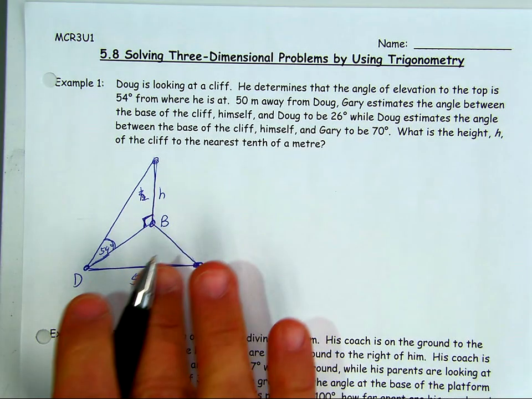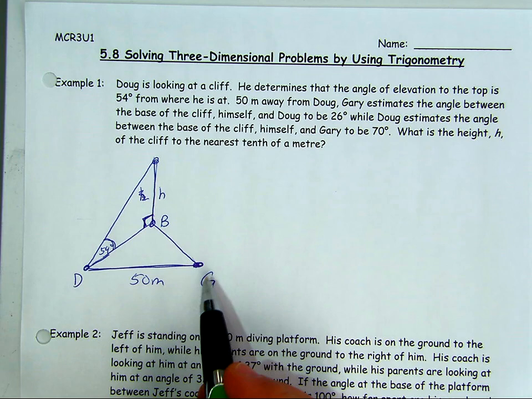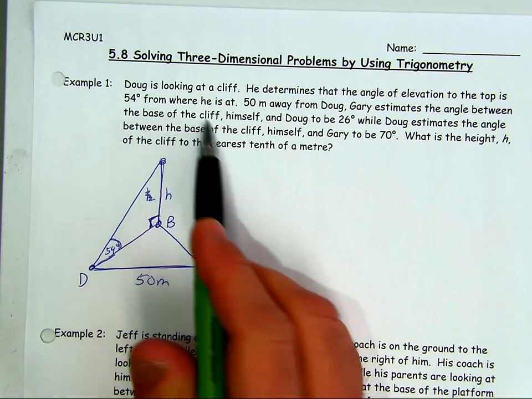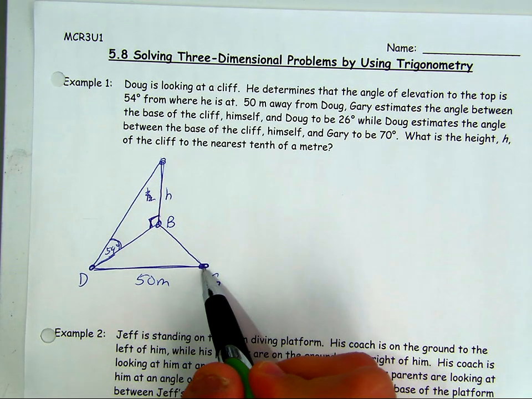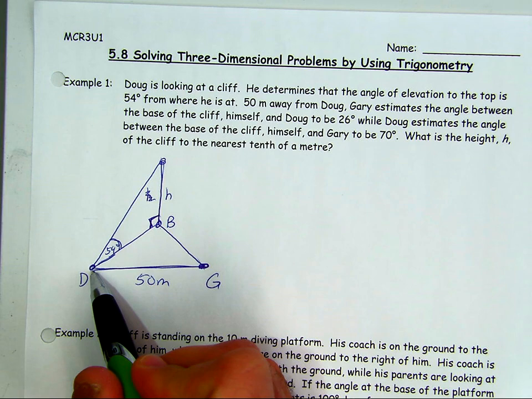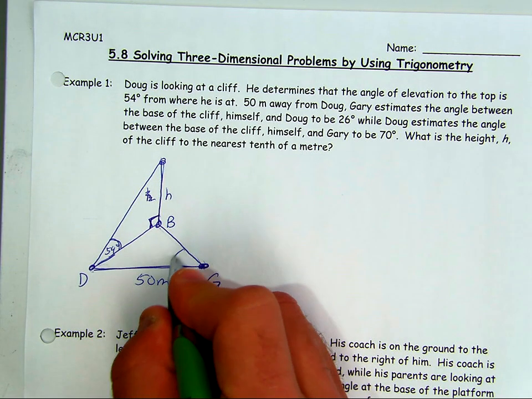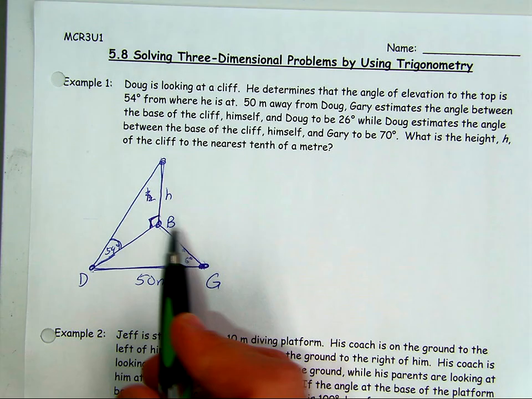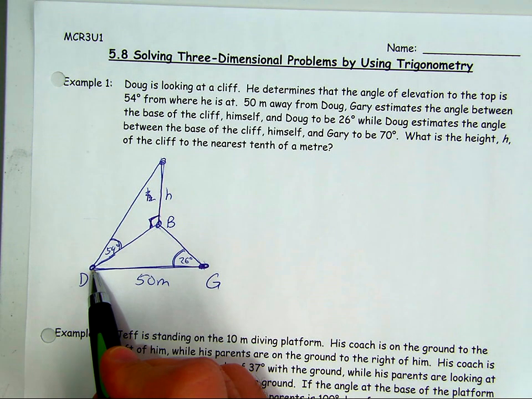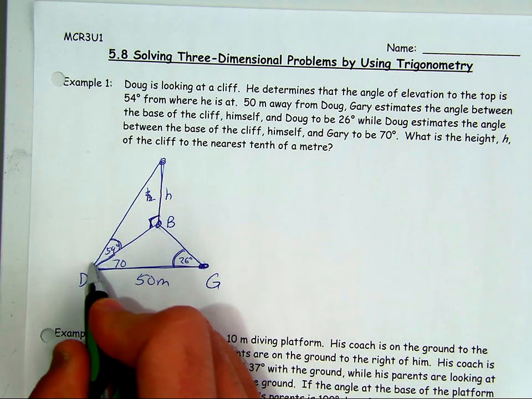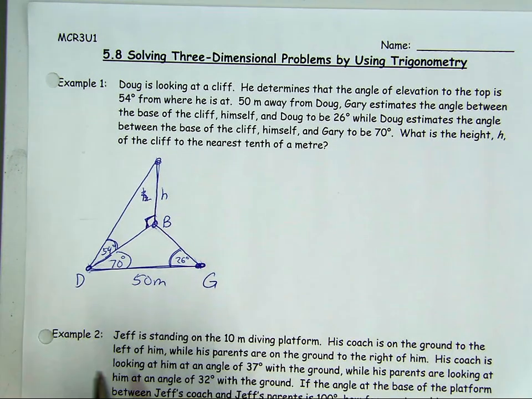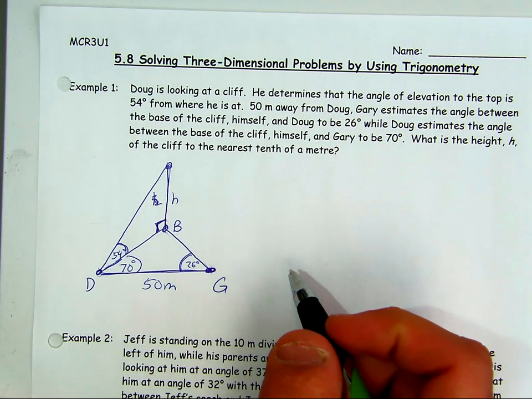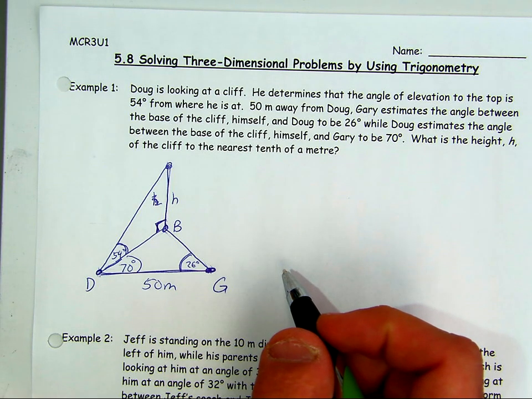This is mid-air. So Gary is 50 meters away from Doug, and Gary estimates the angle between the base of the cliff, himself, and Doug to be 26 degrees. While Doug estimates the angle between the base of the cliff, himself, and Gary to be 70 degrees. So the base to Doug to Gary is 70 degrees. What is the height of the cliff? This is what we're looking for here. Somehow, some way, we're going to have to find h.